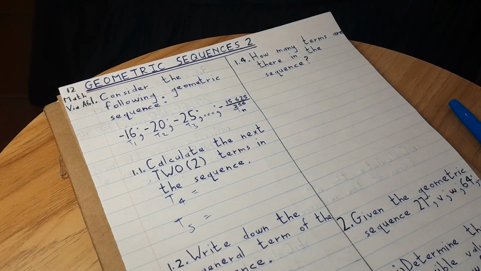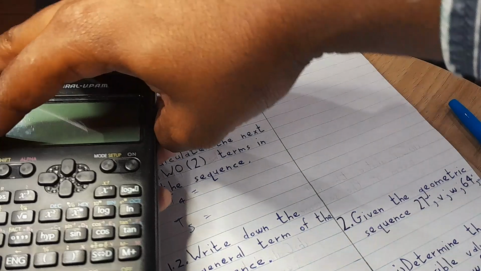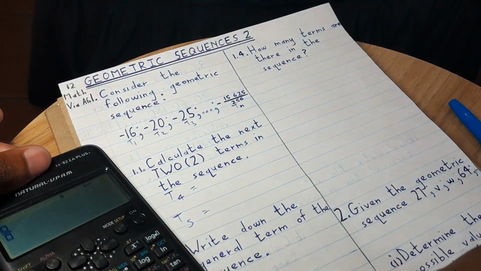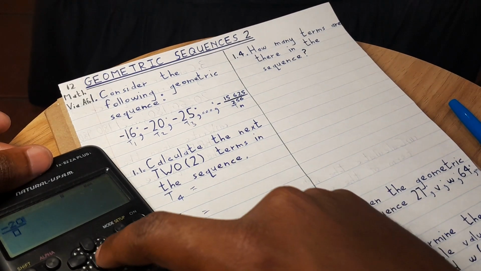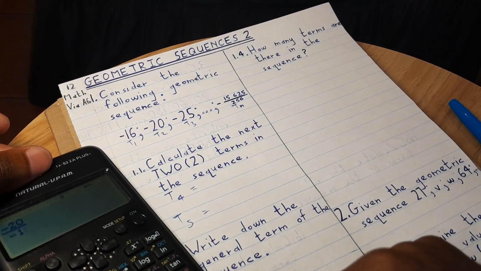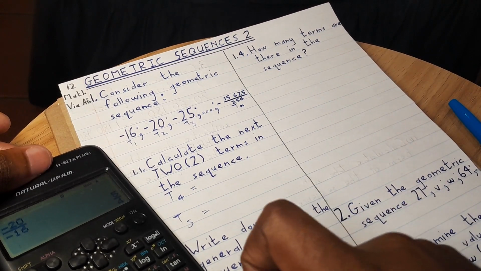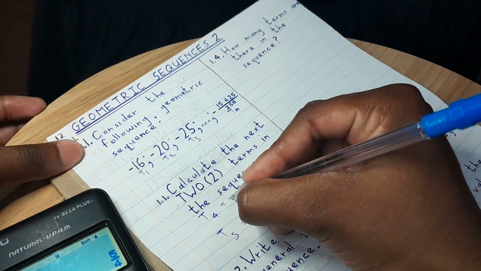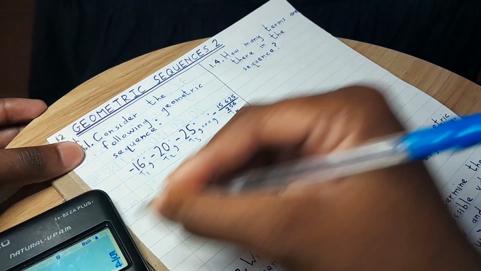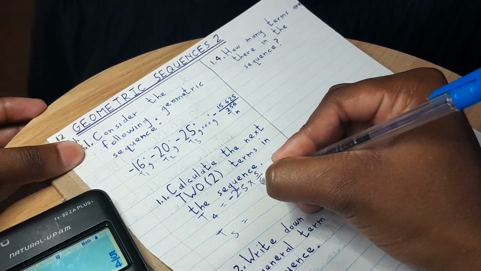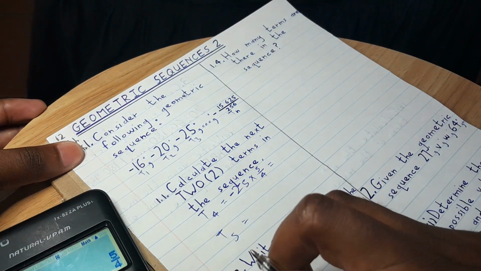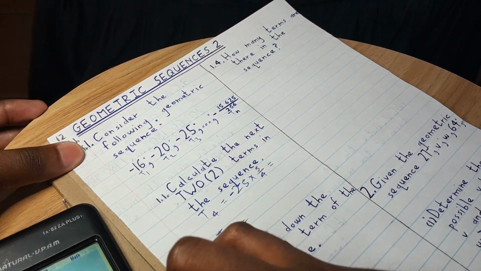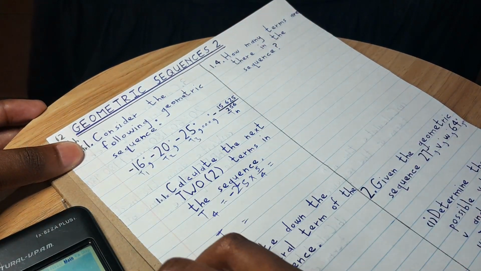We are given that it's a geometric sequence, so we have to find the constant ratio, which is T2, negative 20, over T1, negative 16. So the constant ratio is 5 over 4. T4 will be T3, which is negative 25, times 5 over 4.